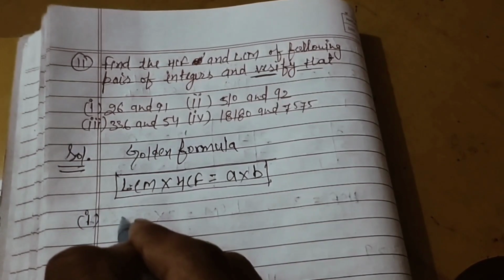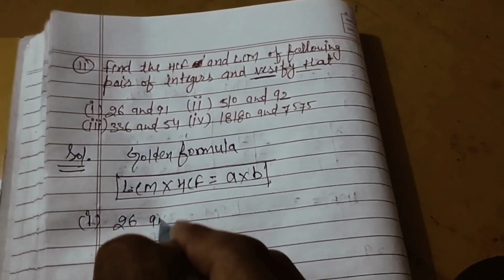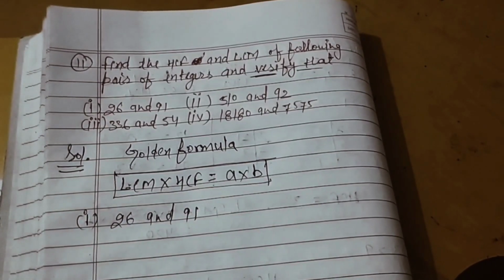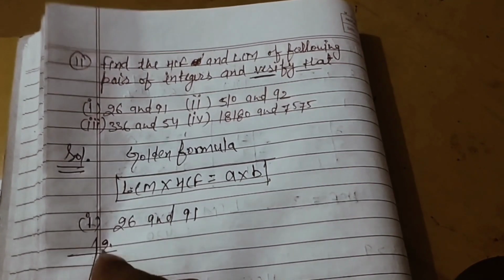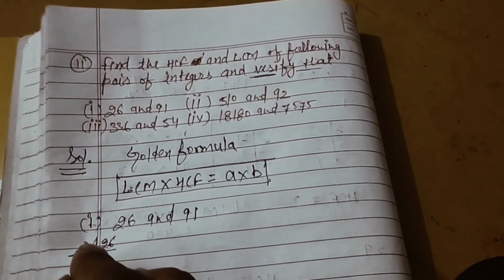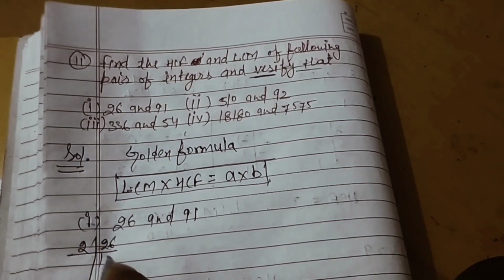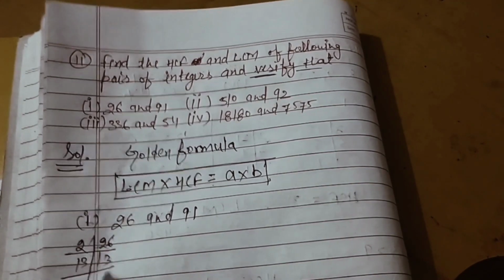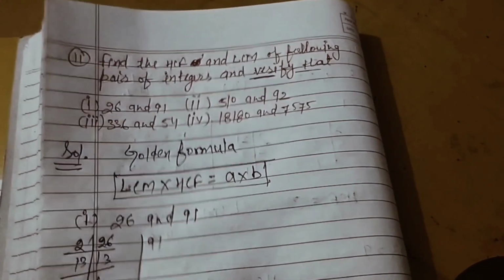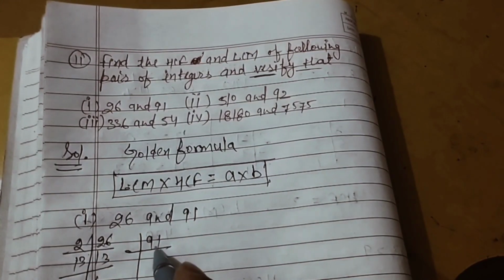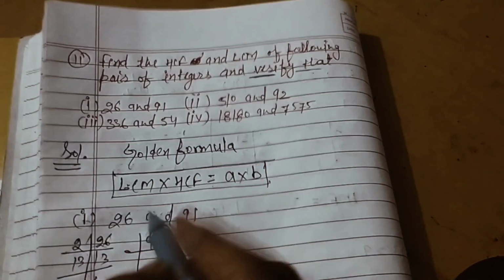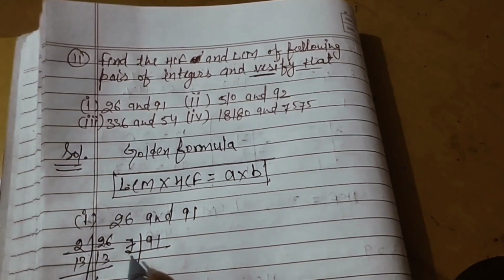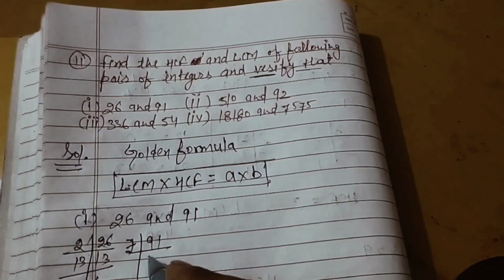The first option is 26 and 91. Factorize separately. 26 is 2 times 13, and 13 is a prime number. 91 is not divisible by 2, and also not by 3, and also not divisible by 5, but it is divisible by 7.